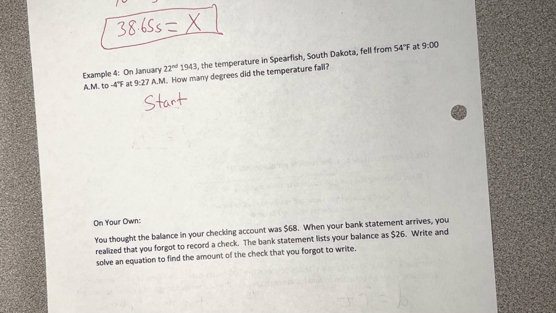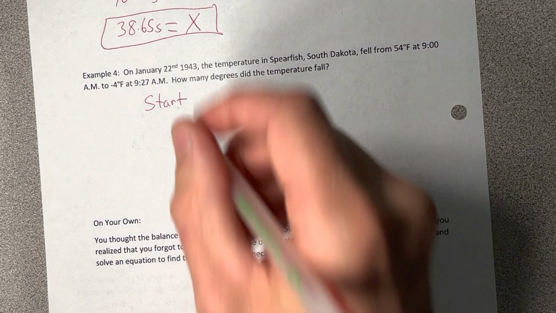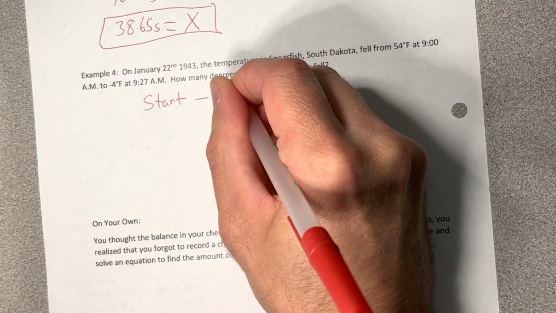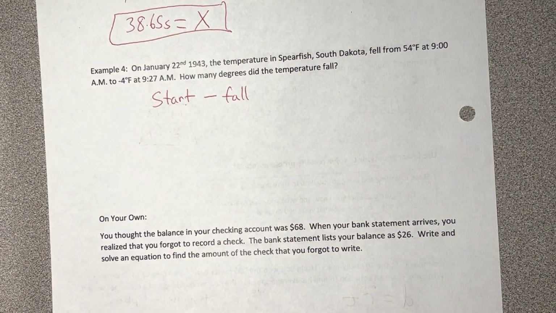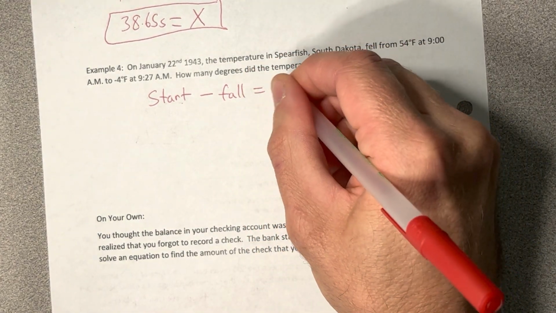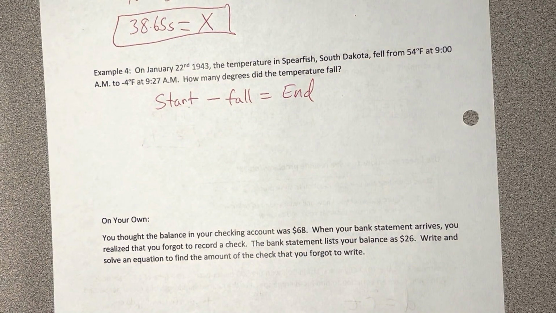And then what does the temperature do? It drops some amount, right? Some amount, it's falling. So there's a temperature fall, and then we end up at an end temperature. So we started somewhere, the temperature fell, and we ended up at an end temperature. Now, I'm just writing it this way so we can write an equation and solve an equation.